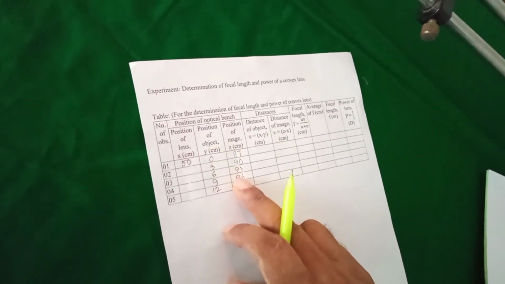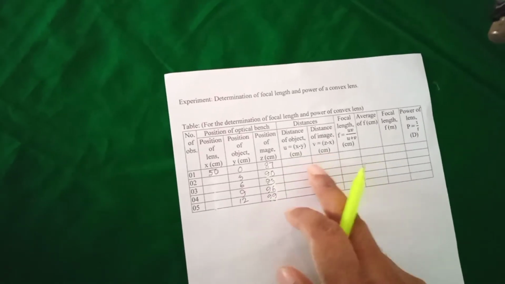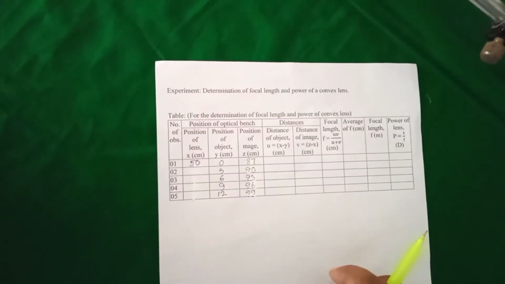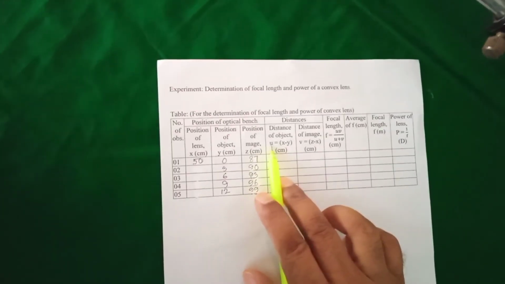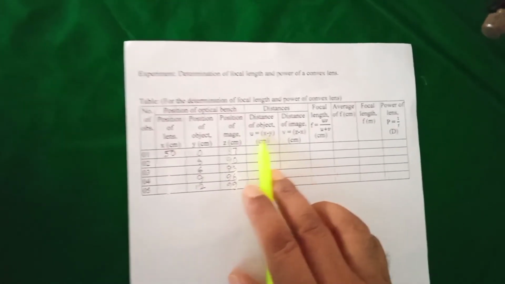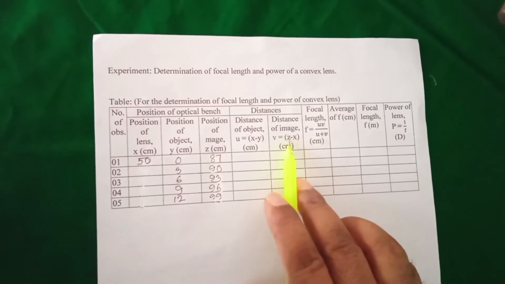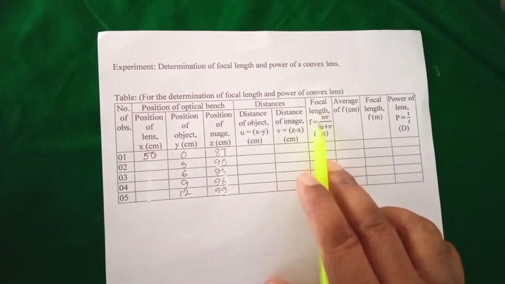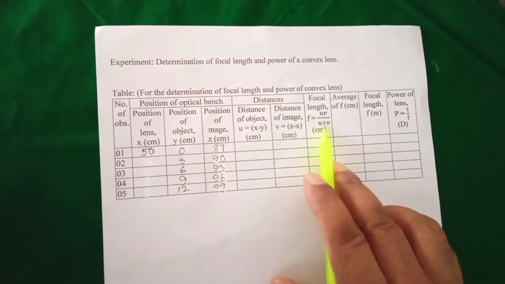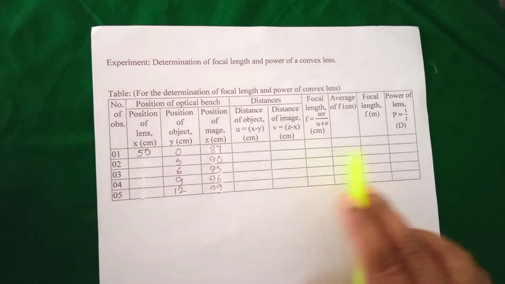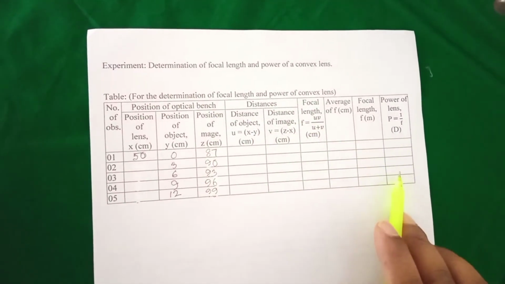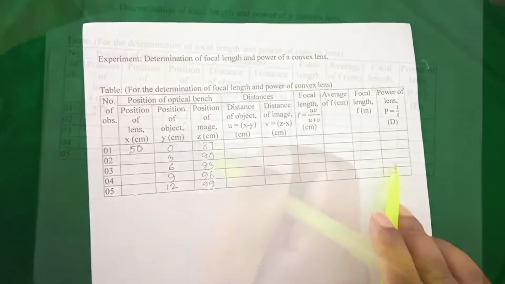So using these values we will be able to fill up the next column. U will be obtained by subtracting y from x, and V will be obtained by subtracting x from z. Then we will use the formula F is equal to uv divided by u plus v, and then finally we will get the power of the lens.